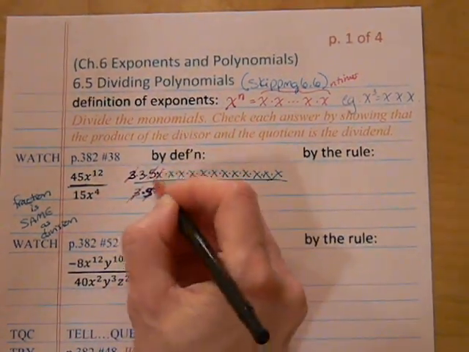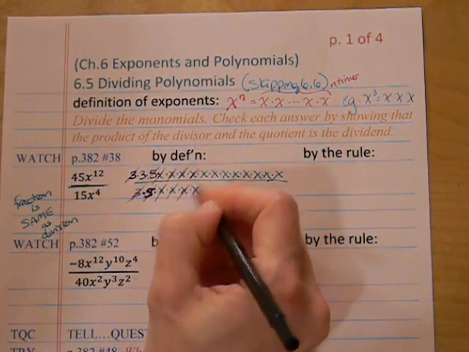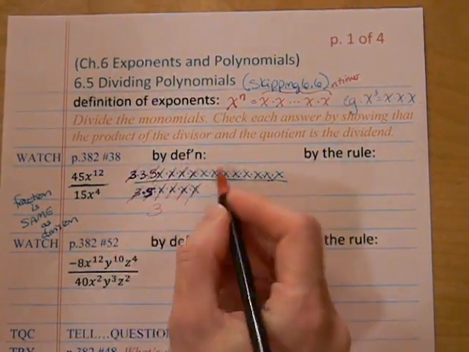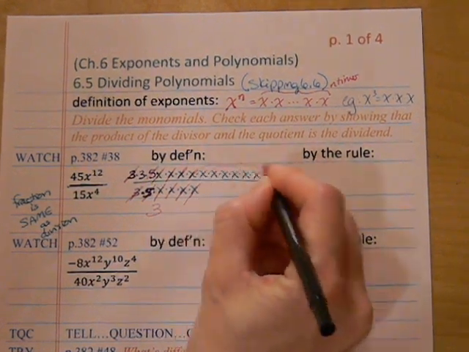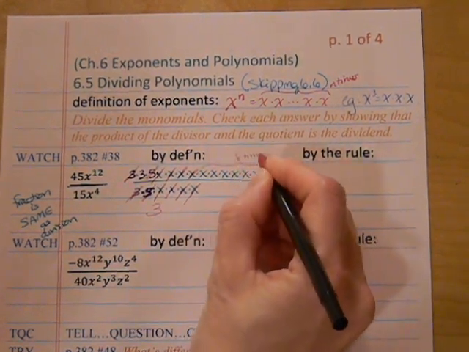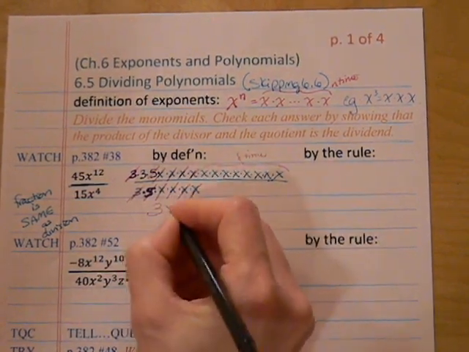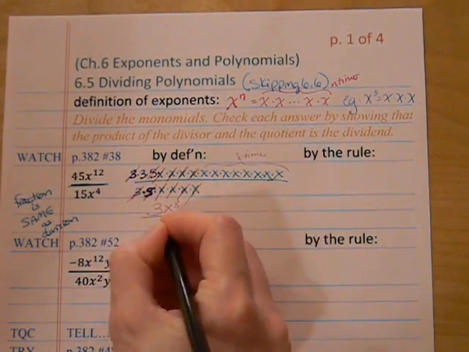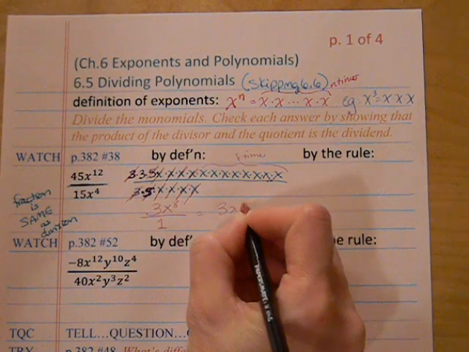You also have 4 pairs of x's top and bottom. Well, what does that leave behind? That leaves a 3 on the top. That leaves 1, 2, 3, 4, 5, 6, 7, 8 x's multiplied by itself. X multiplied by itself 8 times. By definition, that's x to the 8th. On the bottom, everything has been canceled out, so that means it just leaves 1. And so our answer is 3x to the 8th.